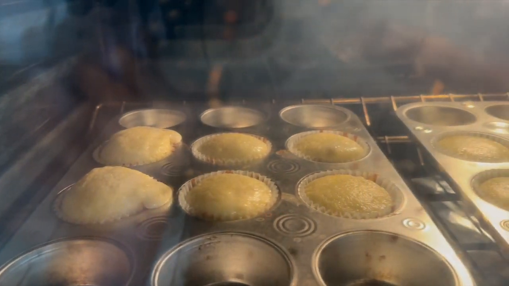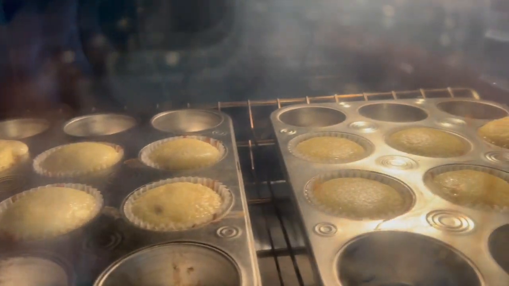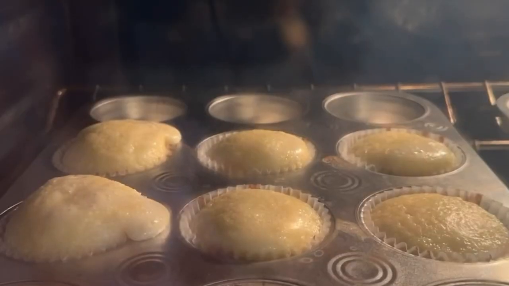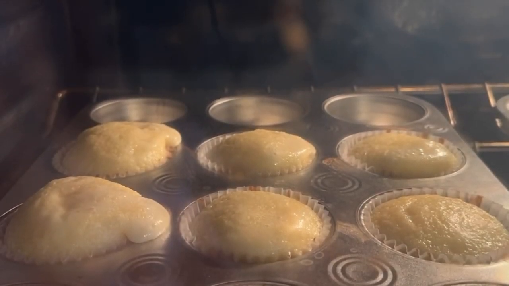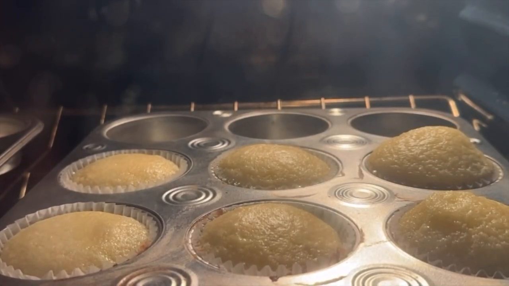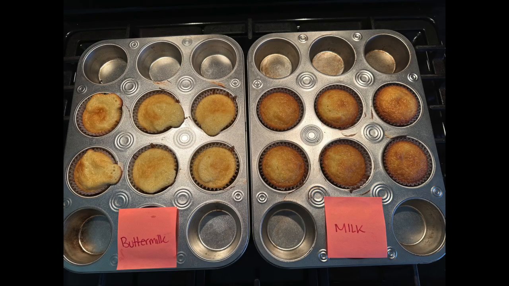There are many roles that baking soda reacting with an acid plays in baking, such as acting as a leavening agent, balancing flavor, and tenderizing dough. The acidic ingredient reacting with the baking soda breaks down gluten, making the dough softer and more tender.